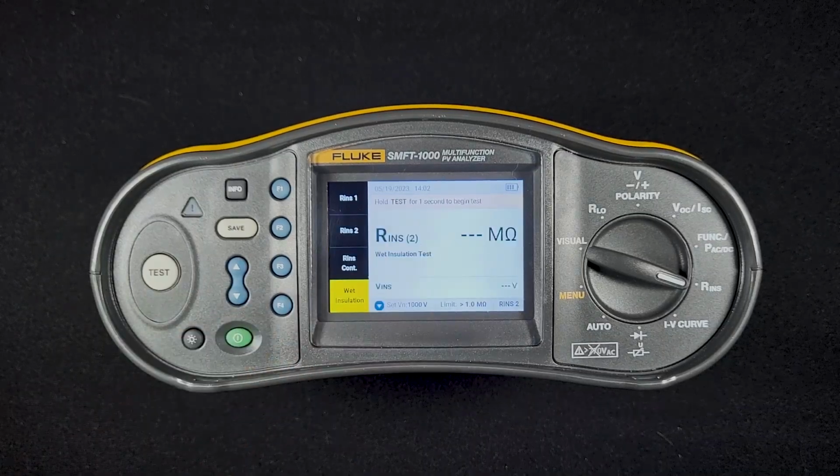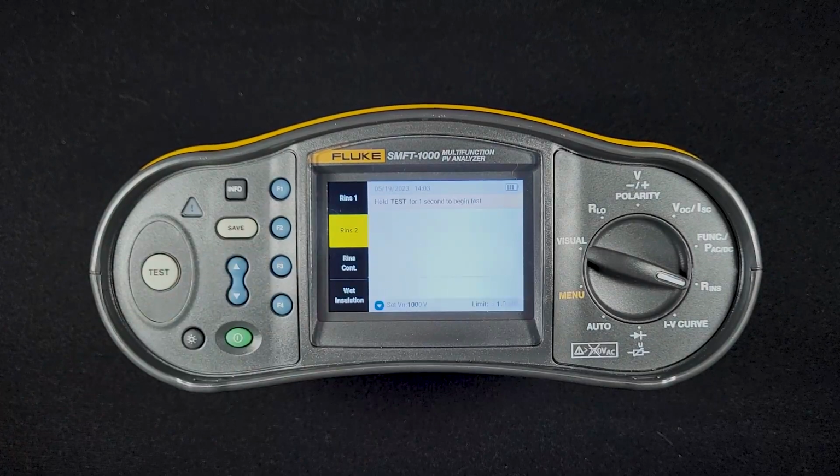We also have the wet insulation resistance test. This is actually test 2, where it short circuits the positive and the negative together and then tests to ground. What we're doing here is indicating that this test was done under wet conditions. That could be in the morning when there's moisture on the array, it could be on a rainy day, or we could have used a hose or other device to wet the array down. When we have a wet array, we're going to have less resistance to ground, a good way to find intermittent ground faults.